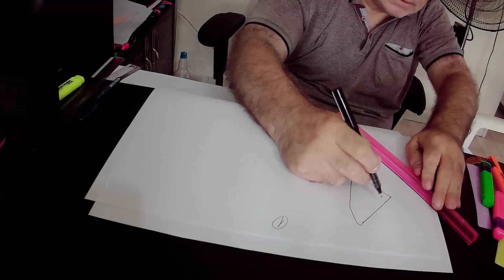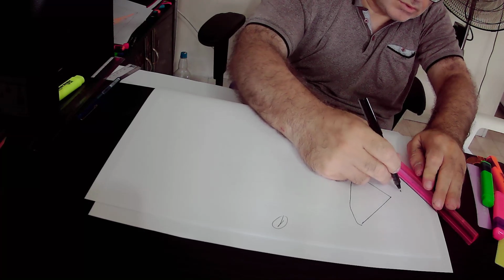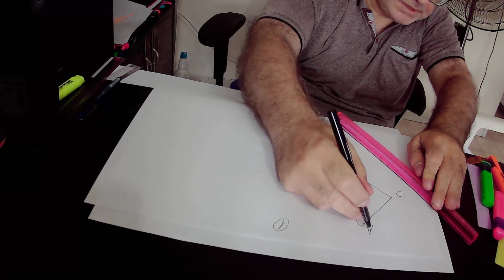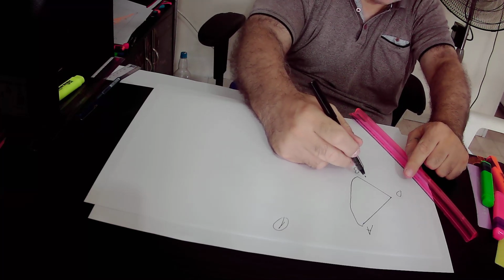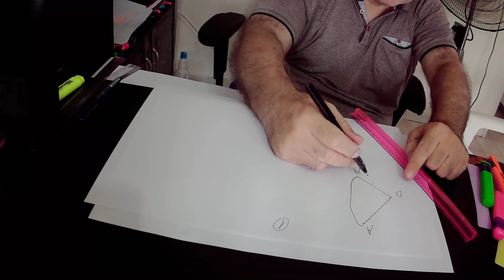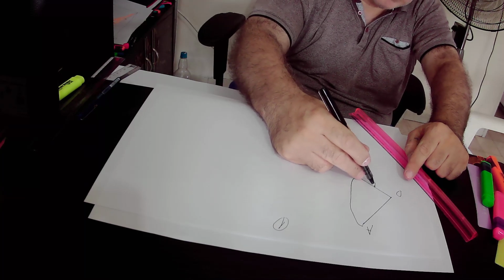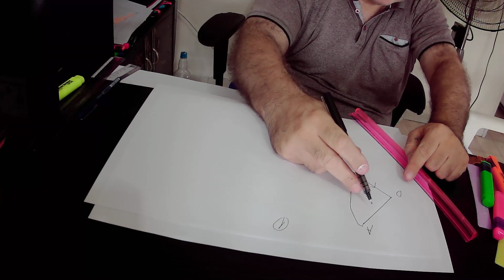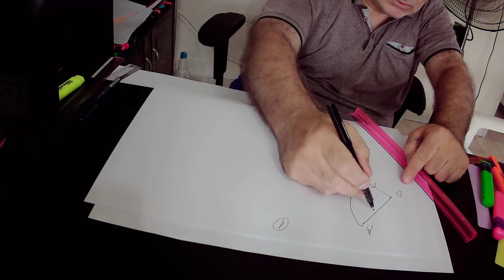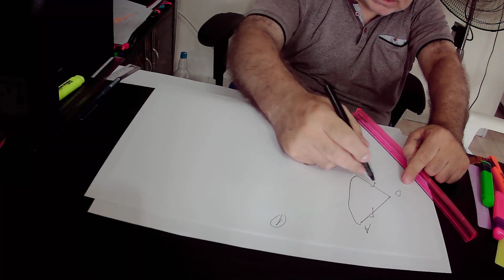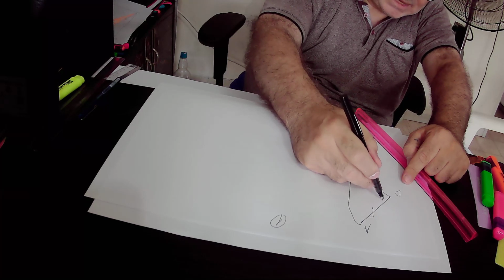So this is sector OAB that could be any sector. Note that OB is the radius of the circle that contains the sector, that is equal to R. OA is also the radius of the circle that contains sector AOB, that is also equal to R, and the angle between the legs of the sector is theta.